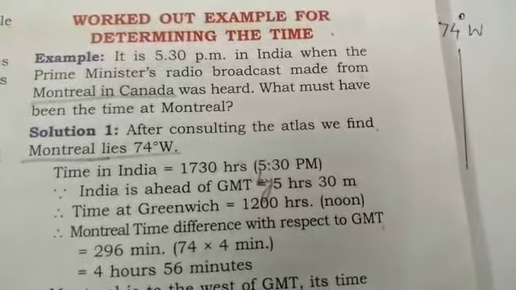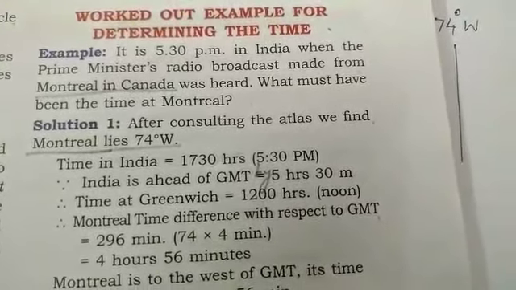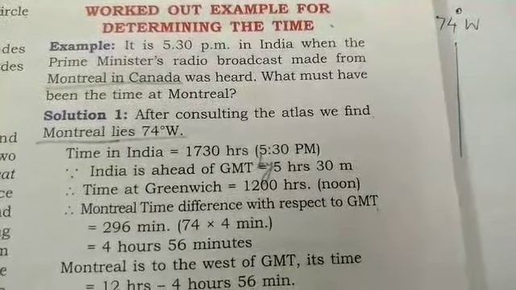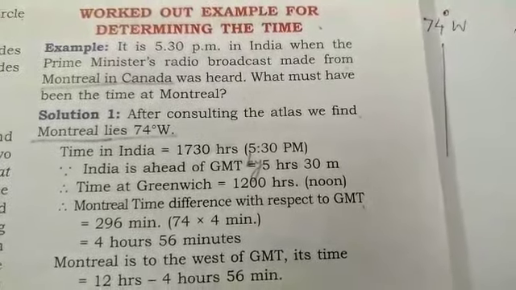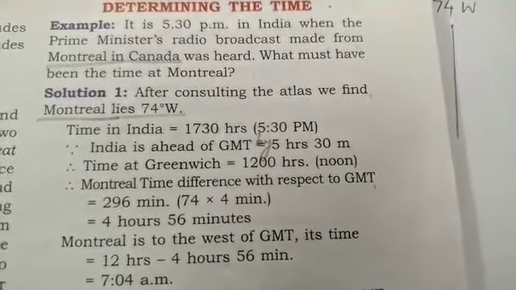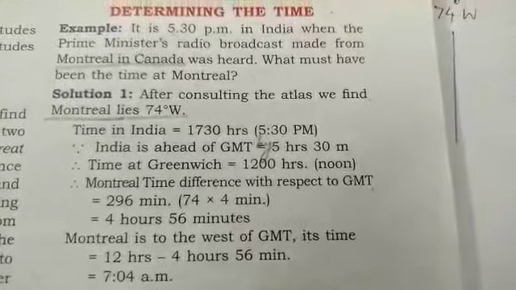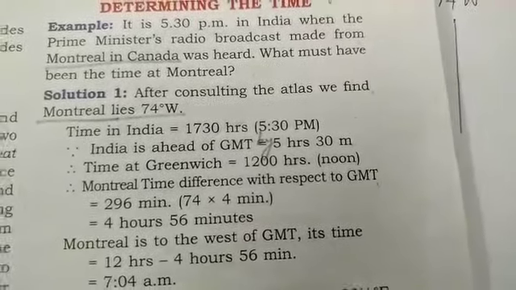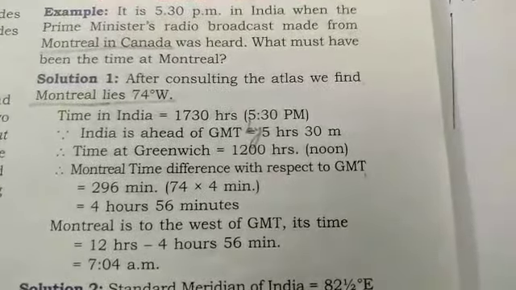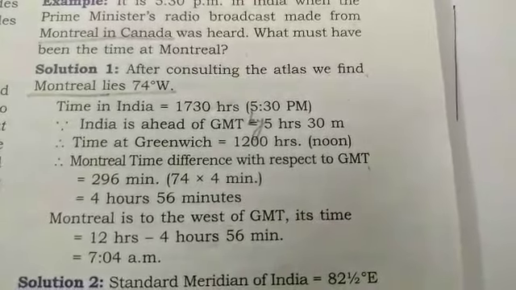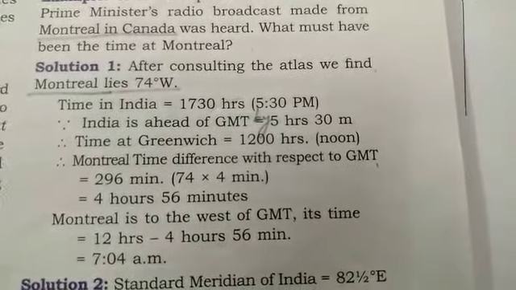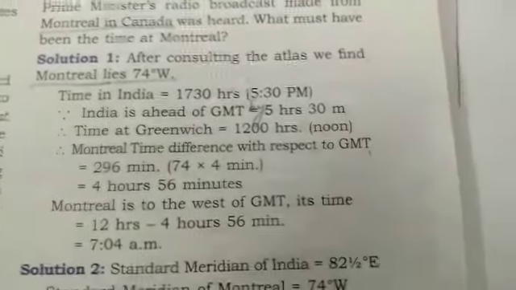In the example it is given that one news is broadcast from Montreal and it is heard at 5:30 p.m. in India. It is asked to find out the time at Montreal. Montreal is in Canada, I think all of you know. Then in the solution part it is given that it is 74 degree west longitude. So the time in India is 17 hours, that is 5:30 p.m. in 24 hours time format, which becomes 17:30 hours, 17 hours and 30 minutes.